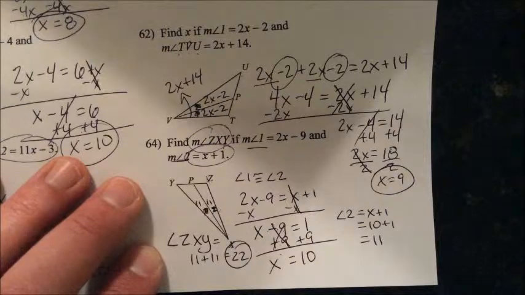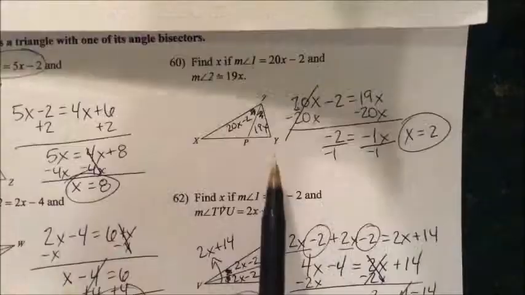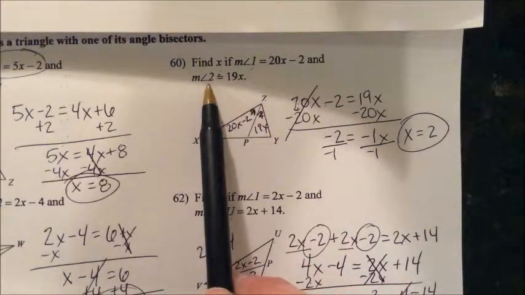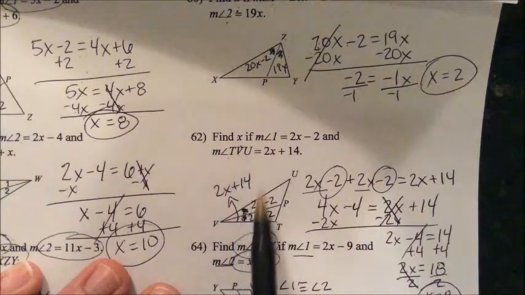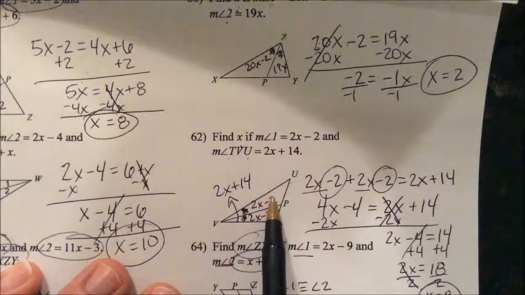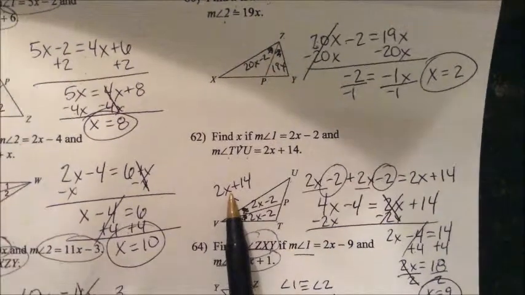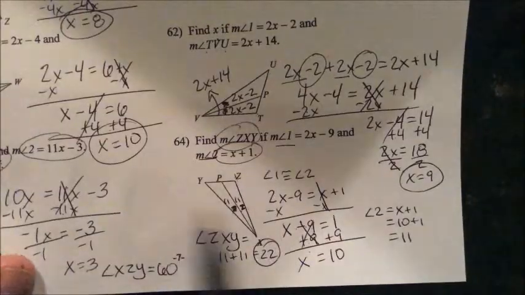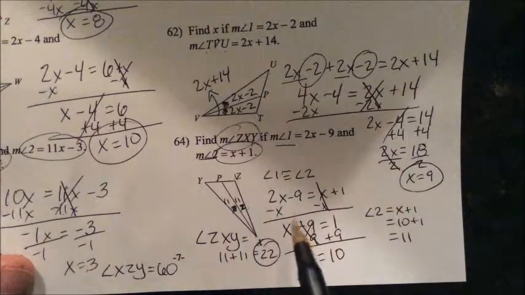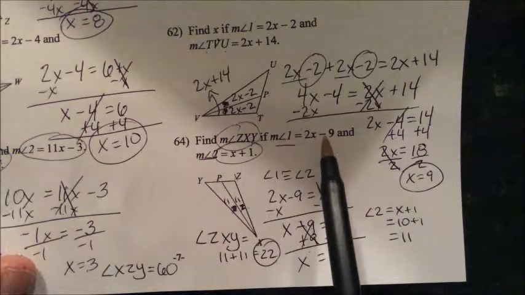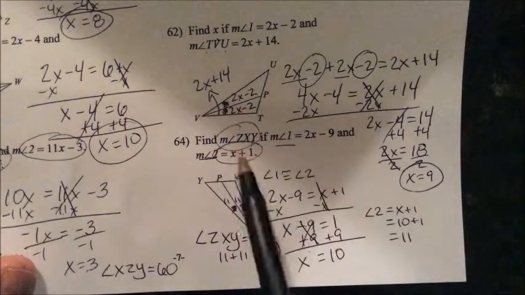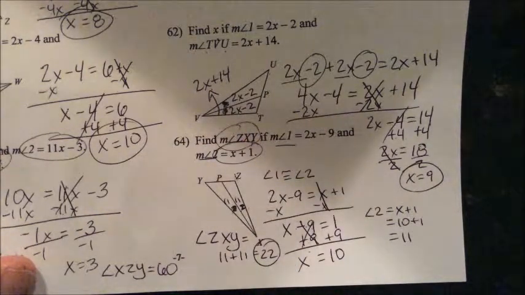The one thing to pay attention to in these kinds of problems is, first of all, if they're giving you angle 1 and 2, you set them equal to each other. If they're giving you one of the smaller angles and the large angle, you have to duplicate that smaller angle and add them to equal the large one. And the last thing to be careful of in these sorts of questions is to be careful of what they're asking you for. Are they asking you for x? Are they asking you for angle 1 or 2? Or are they asking you for a larger angle? So just be careful of what the question is asking for.